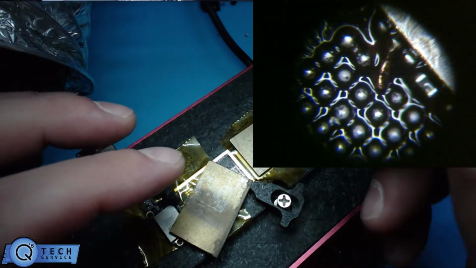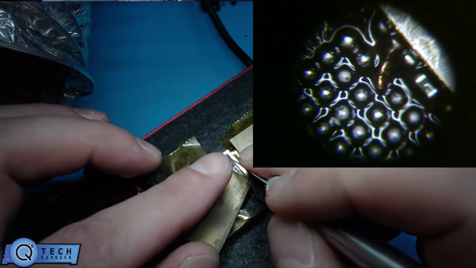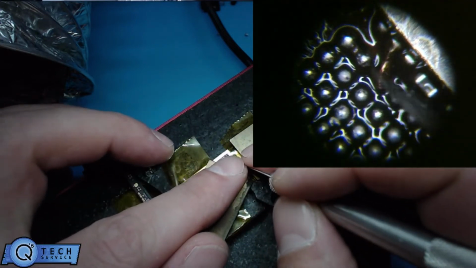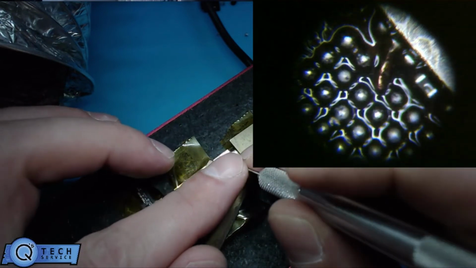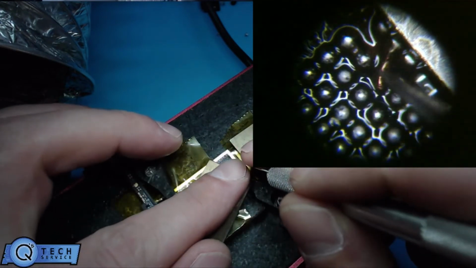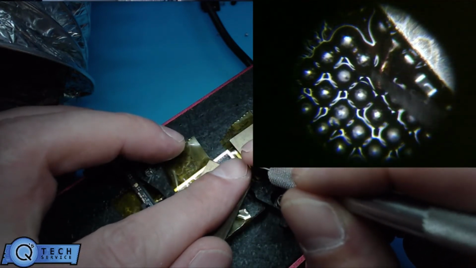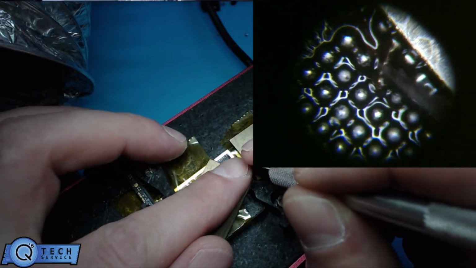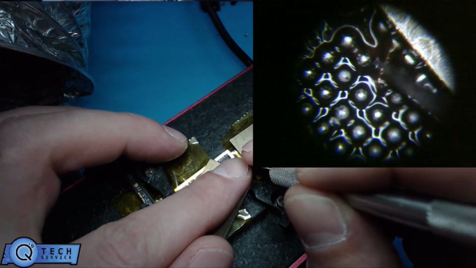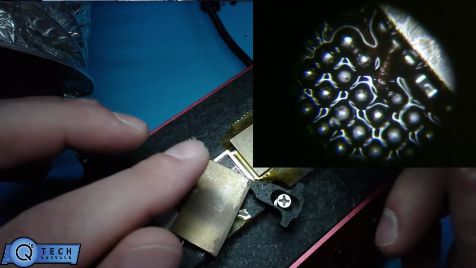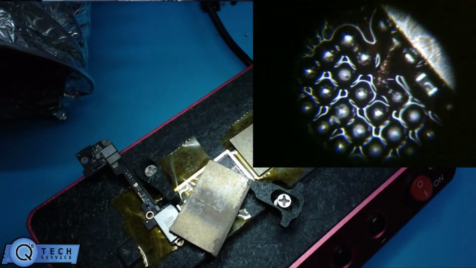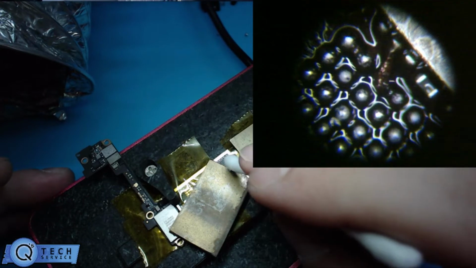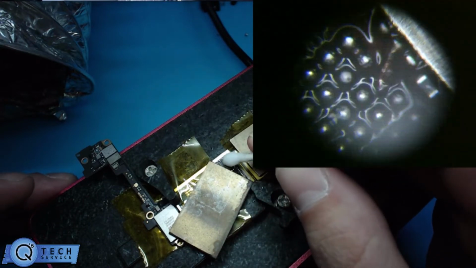I'm just going to carefully scrape off the top layer of this. I mean, it should be fine where I cut it, but I just wanted to make more connection with the pad. Should be good. Alright, now I'm going to clean it up. And we're going to apply some UV curing glue to it.